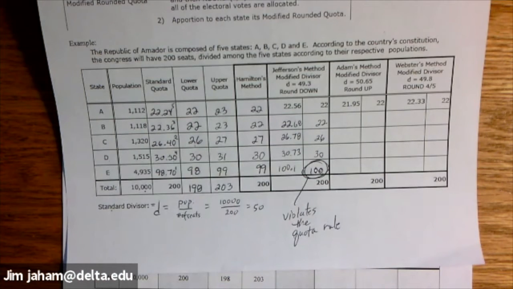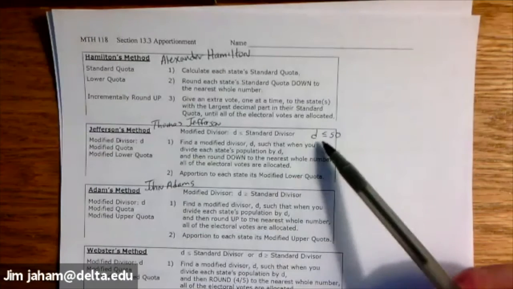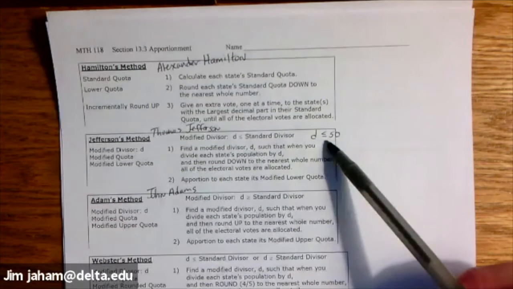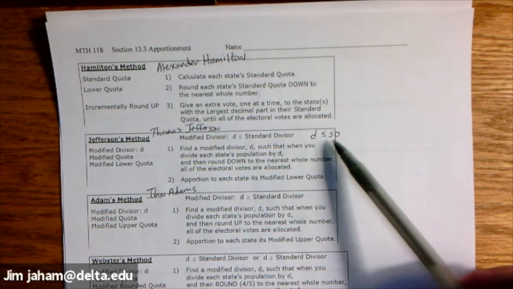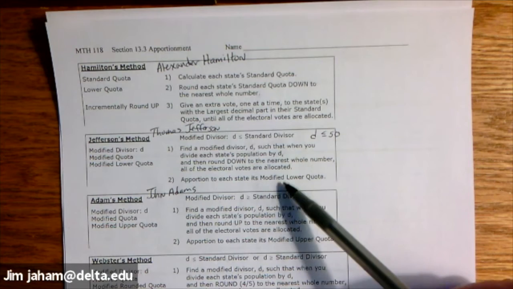But that's what the method gives us anyway. That's Jefferson's method. Choose a divisor, a modified divisor, that's less than the standard divisor, and then divide all the populations by that D, and then round down.